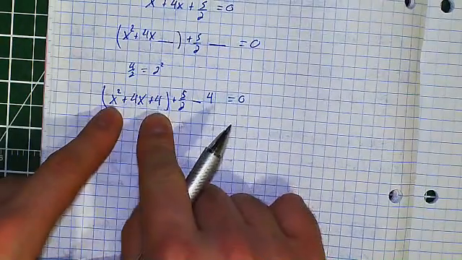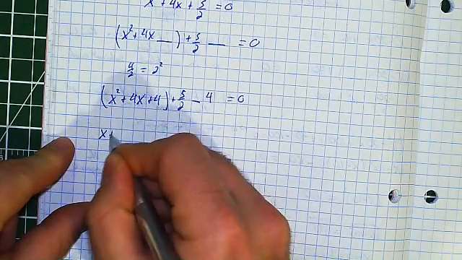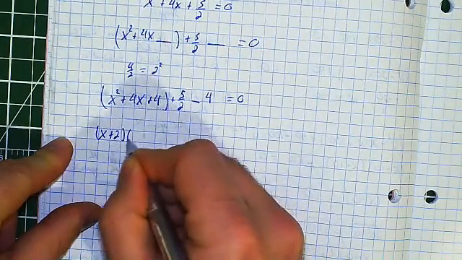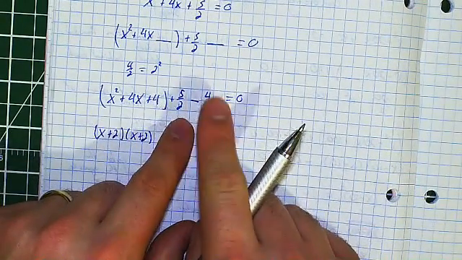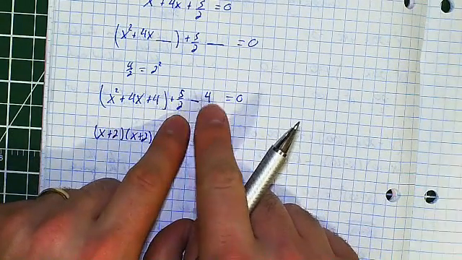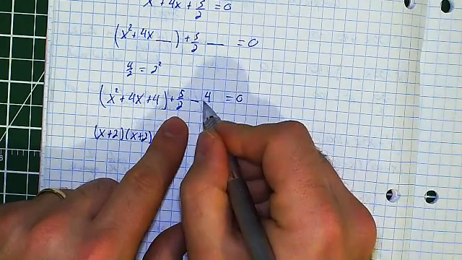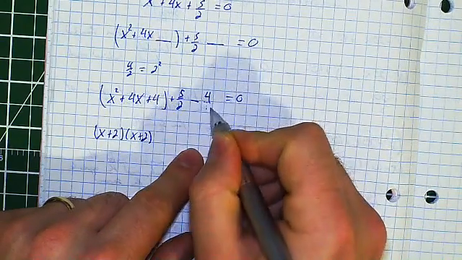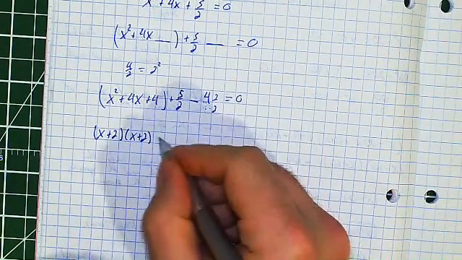I then want to factor this. So I've made this a perfect square, so x squared plus 4x plus 4 really becomes x plus 2 times x plus 2. Now when I'm subtracting a fraction from a whole number, I have to make it the same denominator. So 4 is really 4 over 1, so if I multiply both top and bottom by 2, I'll have the same denominator.